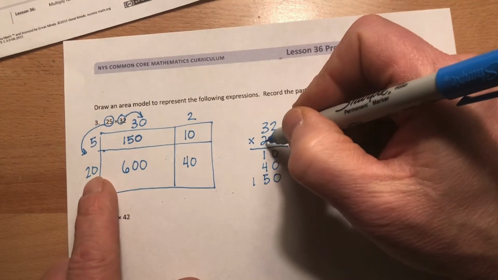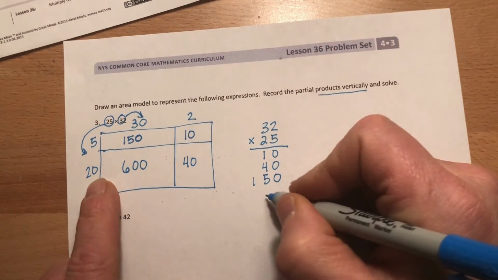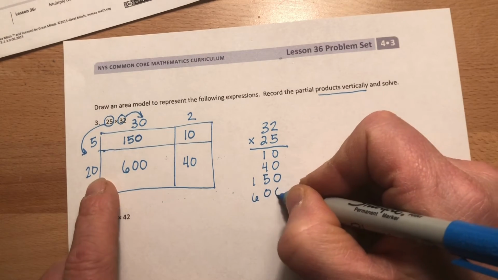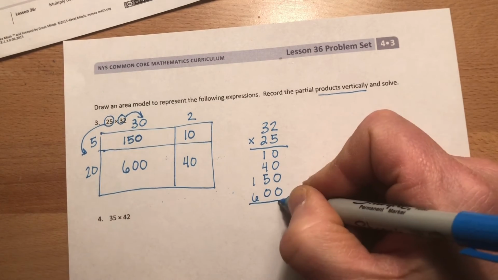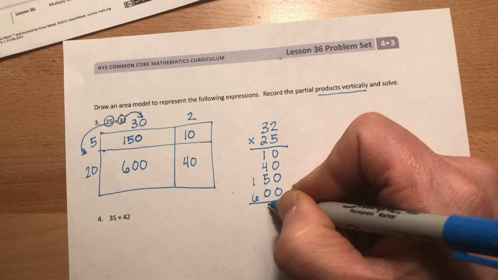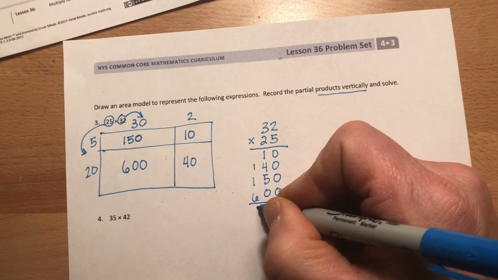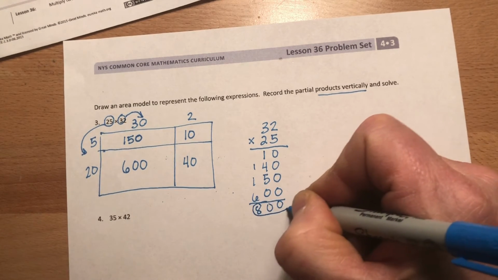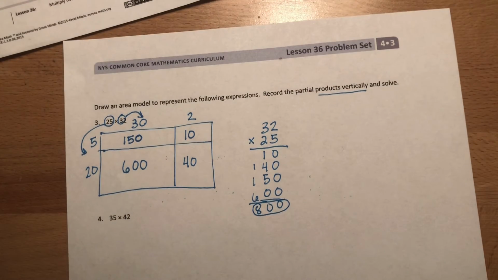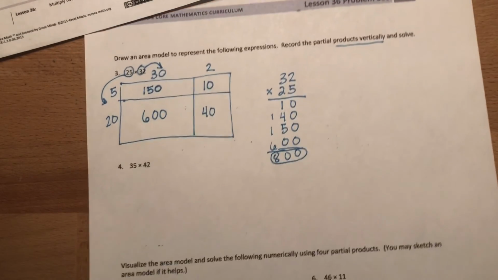And then 20 times 30, 600. Add them up. 0, 10, 8. Comes out to be 800. Cool. Let's do this one down here.